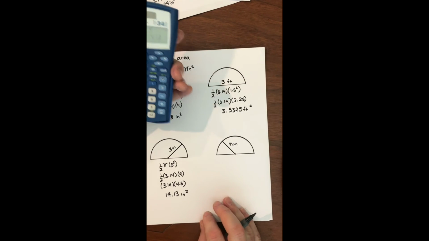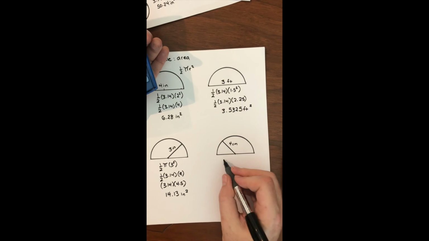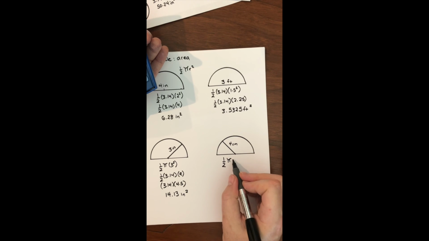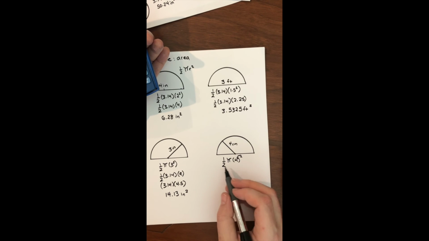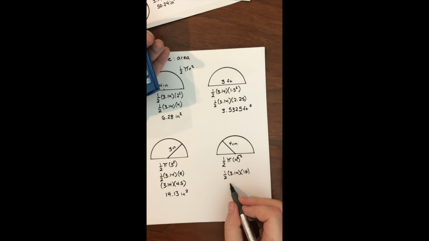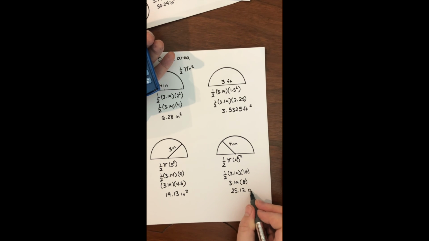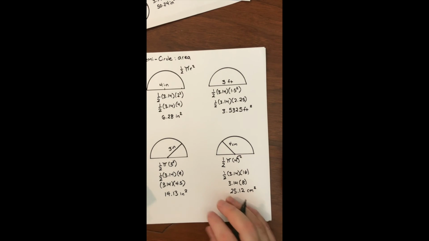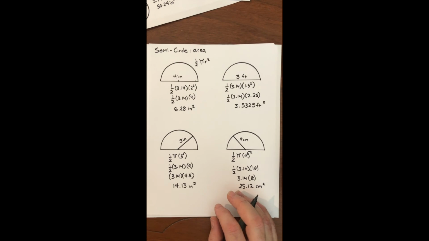All right, the last one, same thing. We're going to take a half because that's a semicircle. In the area formula, pi r squared, and the radius is 4, and I'm going to square it. Oops, that should be inside there. So 1/2, 3.14 is pi. 4 squared is 4 times 4, which is 16. Half of 16 is 8, right? 8 times 3.14, that's 25.12. I actually knew this one. And that's centimeters squared.